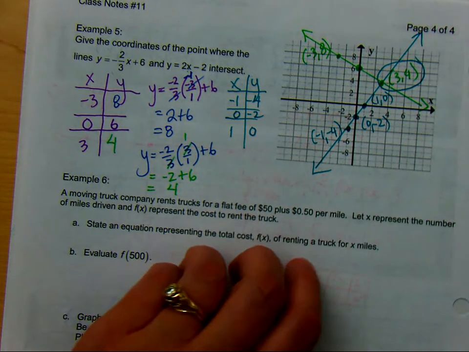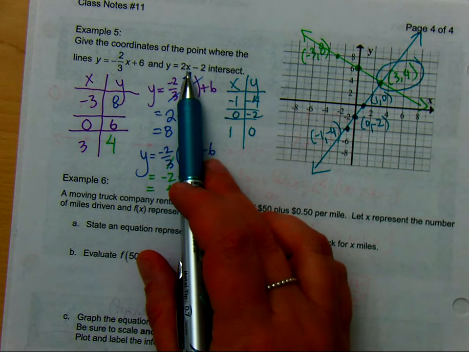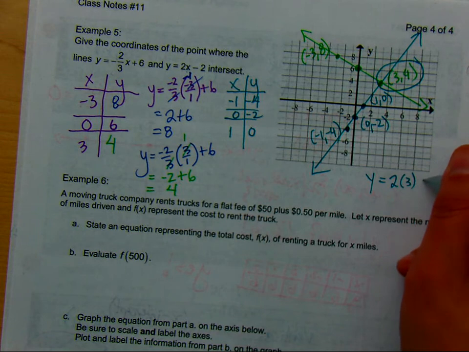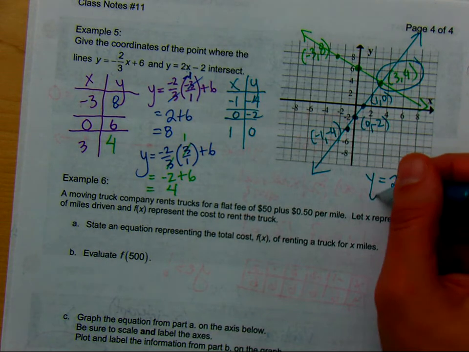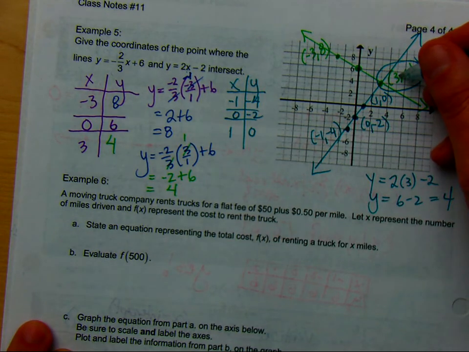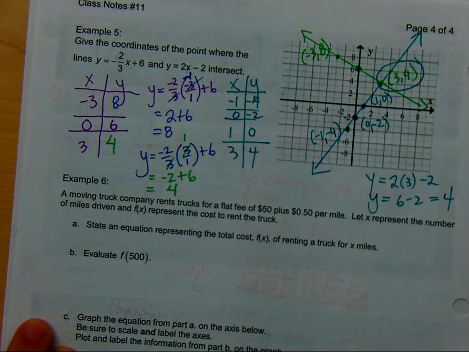They meet up. The ordered pair where they cross is going to be 3, 4. If I plug in 3, y equals 2 times 3 minus 2. Y equals 6 minus 2, which is equal to 4. I just plugged in 3 for x, and I get 4. So that proves that that point is on both lines, right?